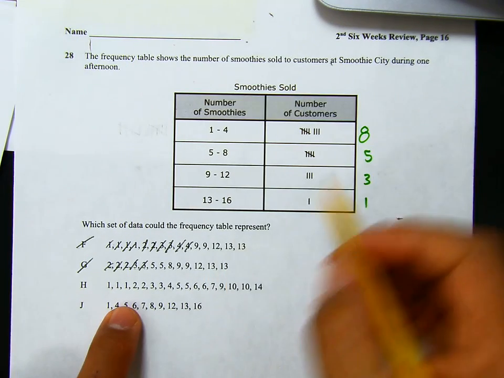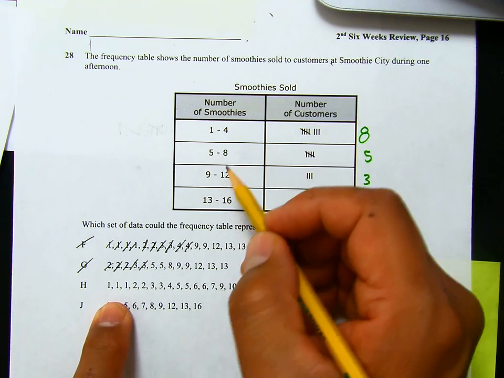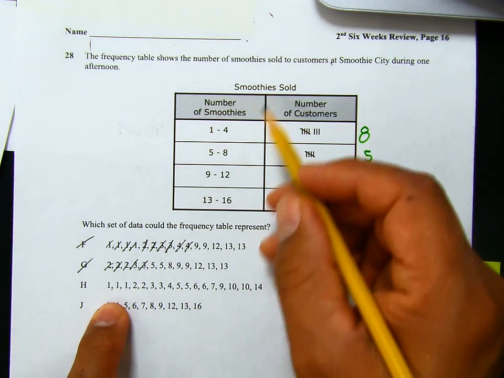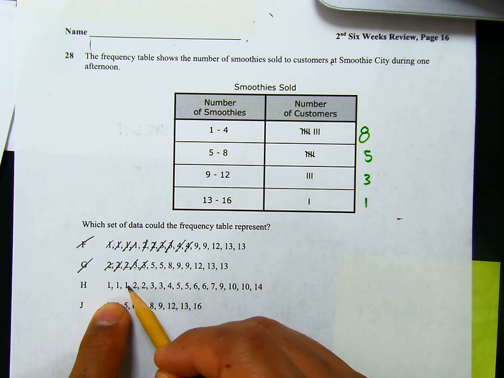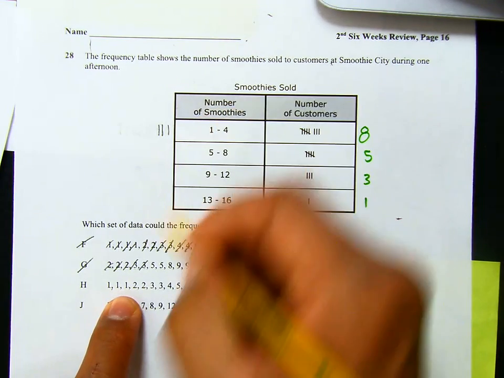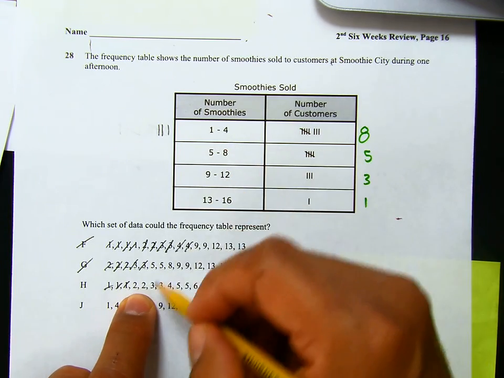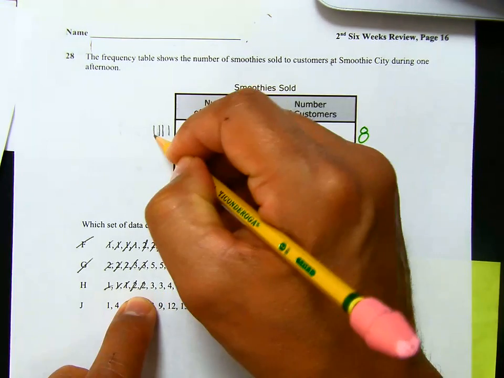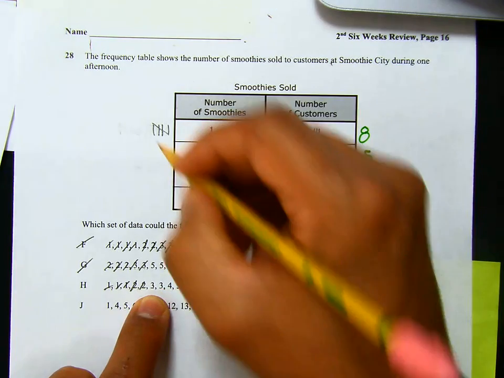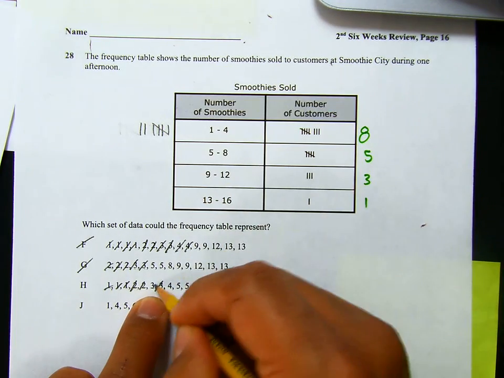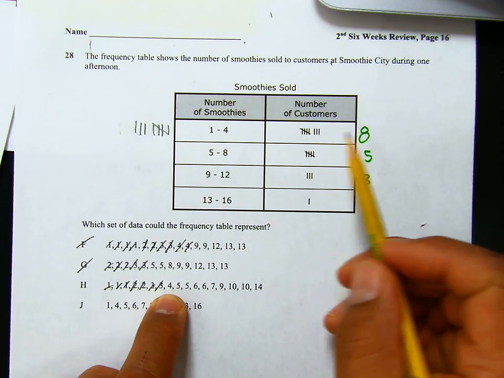Let's look at this one. We need 8 numbers that fit in this category of 1 through 4. So 1 fits in that category, so 1, 2, 3. 2 is within that category, so we go 2 more tallies. Then 3 fits there, so we have 2 more. And 4. So this has 8 tallies.